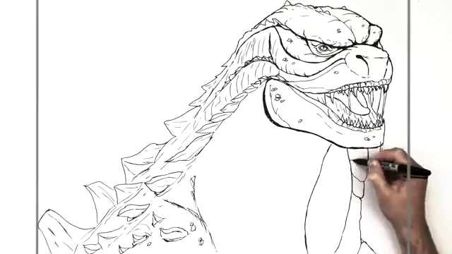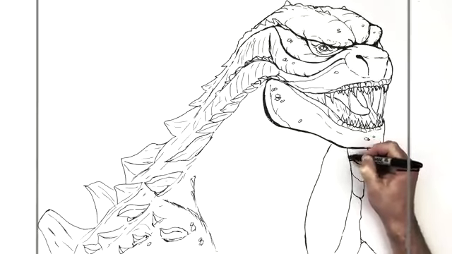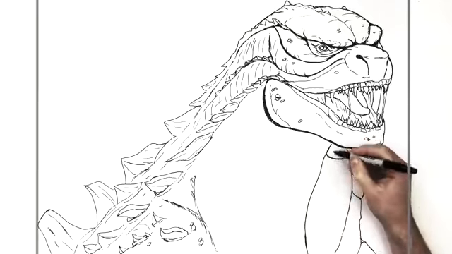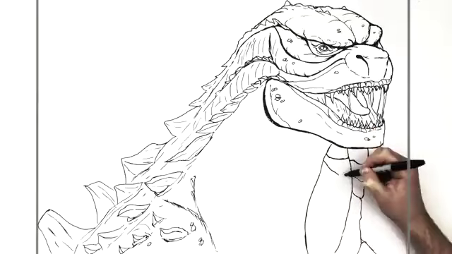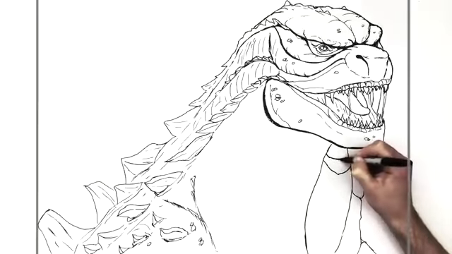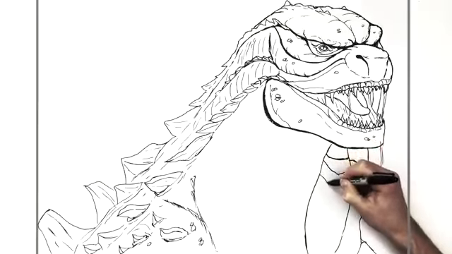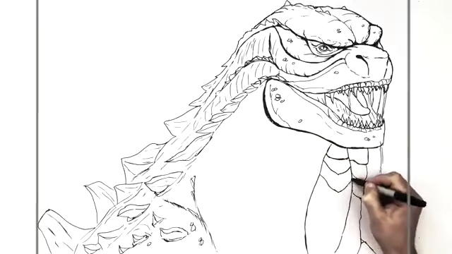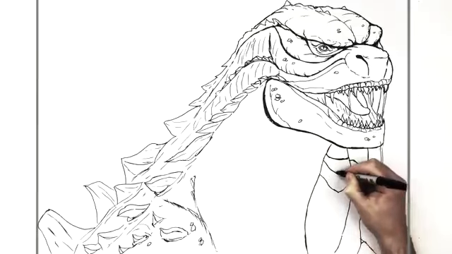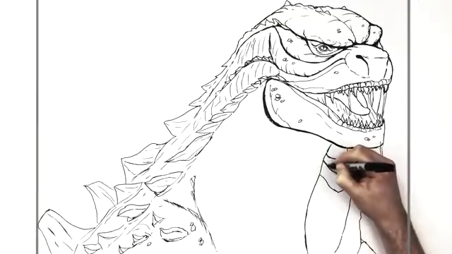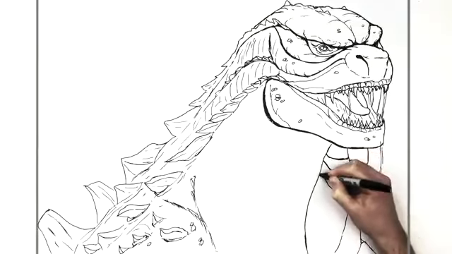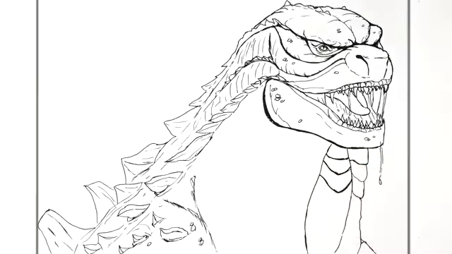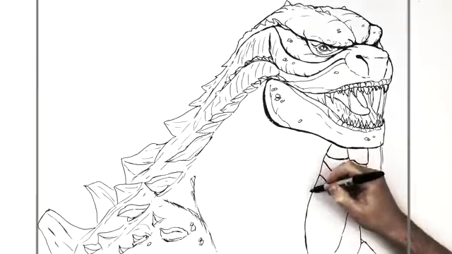So this is the gill, and then we've got some armor coming across here. Like so. The center line is here. So it comes down here. So you've got these little points on it. We keep going.